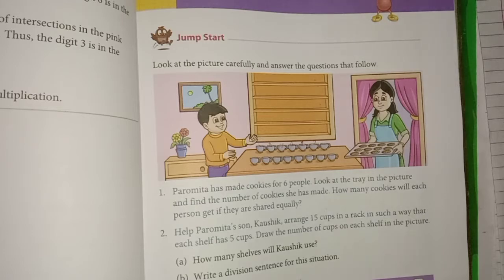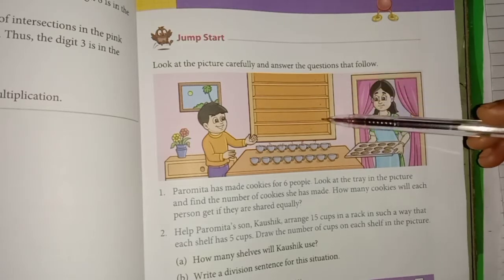Help Paromida's son Kaushik arrange 15 cups in a rack in such a way that each shelf has 5 cups. Draw the number of cups on each shelf in the picture. So here you see shelves in the picture. How many shelves are there? 1, 2, 3, 4, 5 shelves.